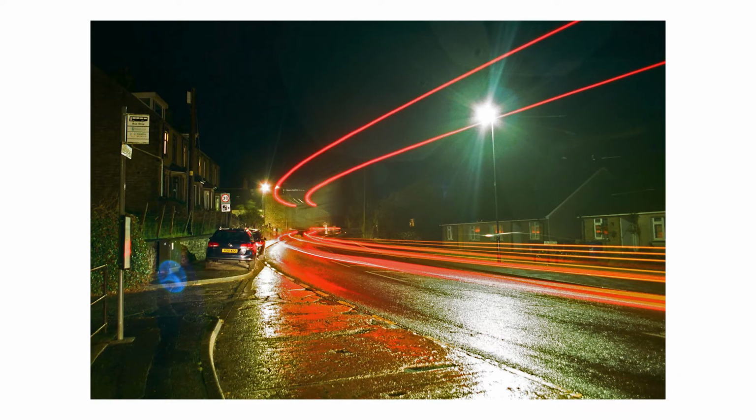Have you ever seen images like this and wondered what they're called and how to get them? Well, they are called light trails or long exposures, and in this video, I'm going to teach you how to get these shots using the gear that you already have. So, without further ado, let's jump into it.